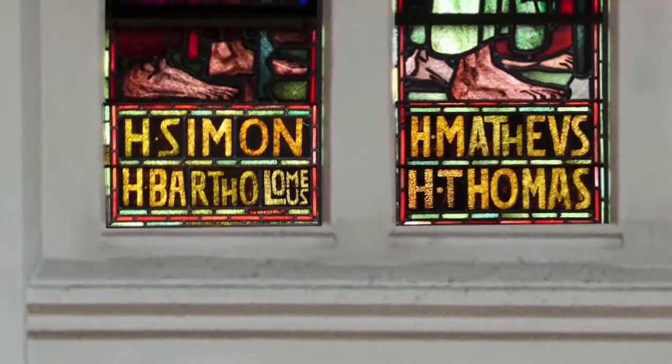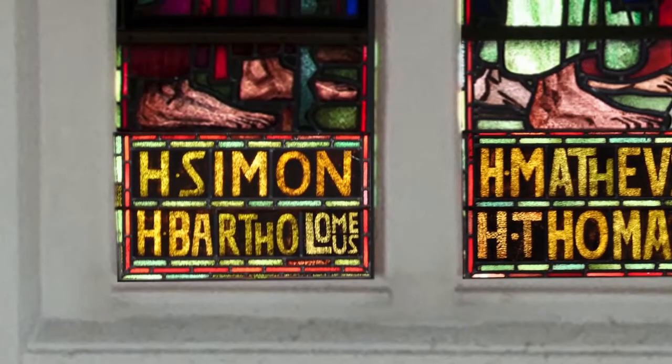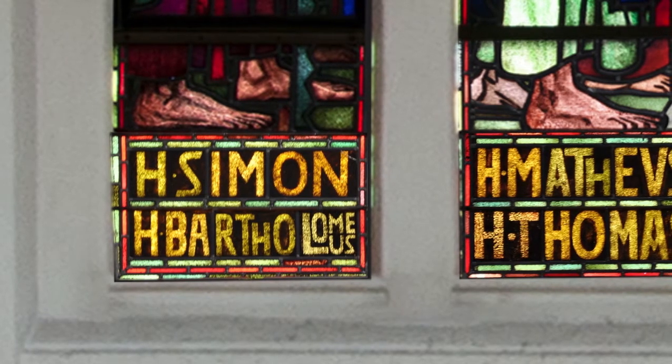Toorop's typography of the apostles' names is worth mentioning. Particularly in the longer names like Bartholomew, the constructivist division of the typography of those days is clearly visible.